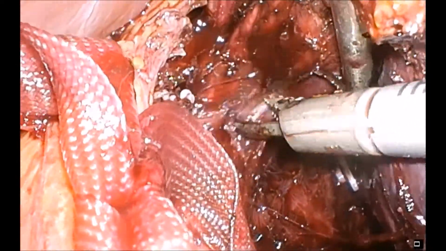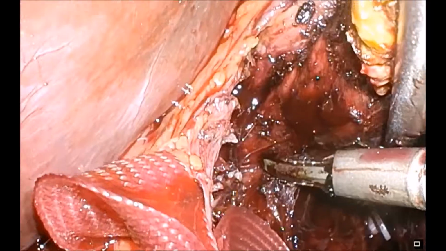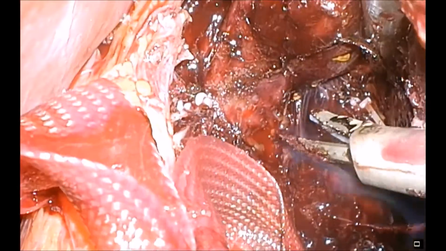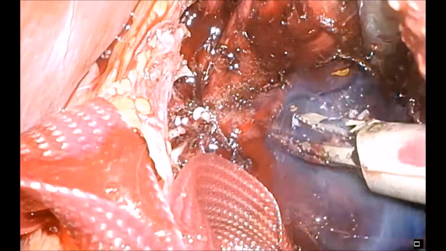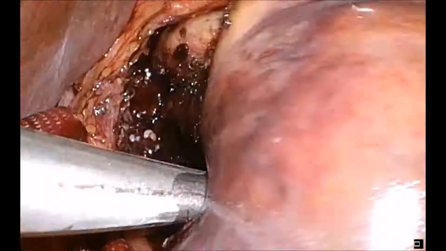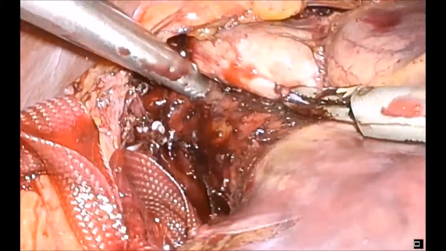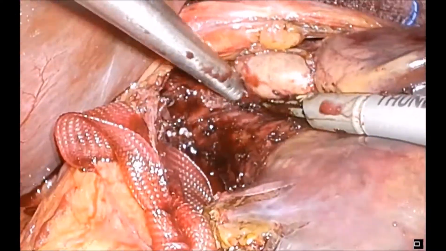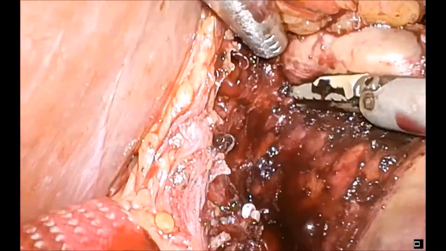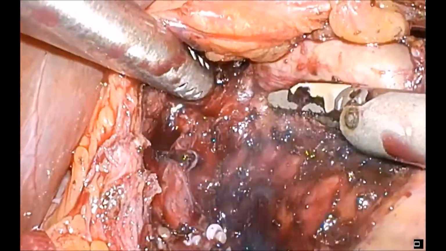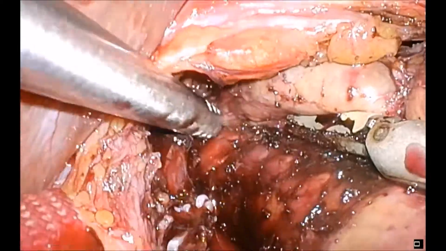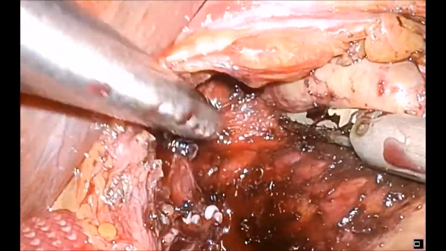With that bridge taken, it's now possible to elevate the caudate in a different angle to approach its last attachments, where it's thinning out in front of the inferior vena cava. A few small vessels remain attached between the porta hepatis and the caudate lobe.